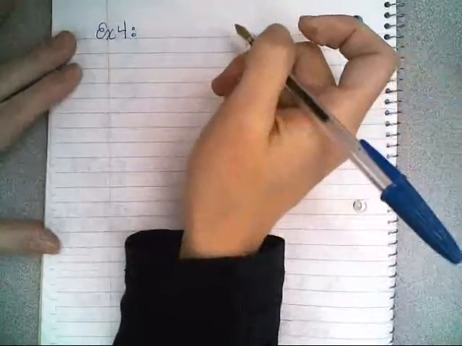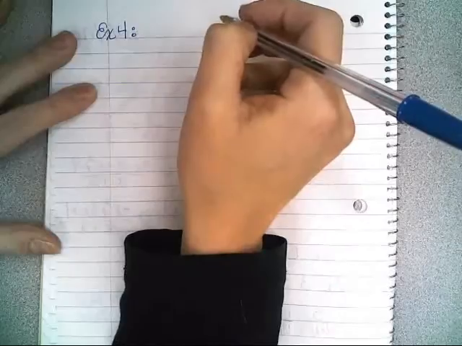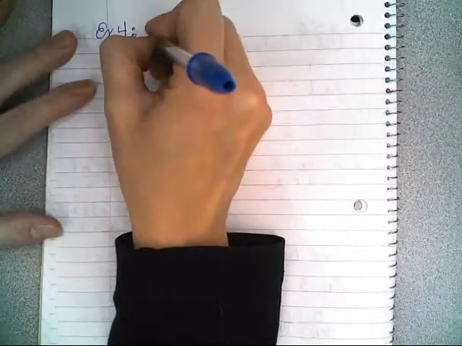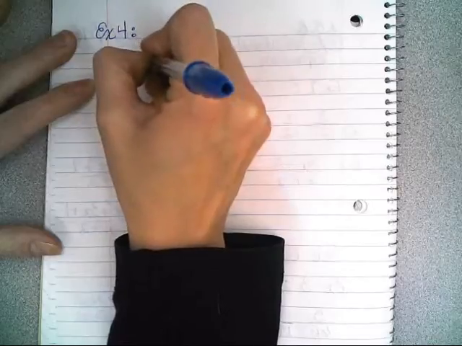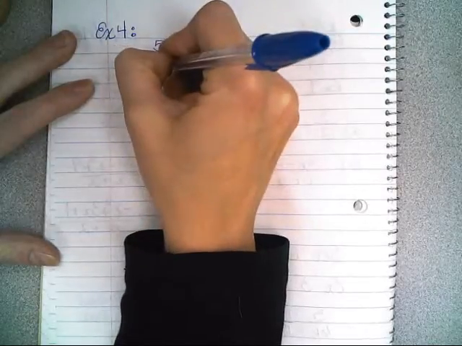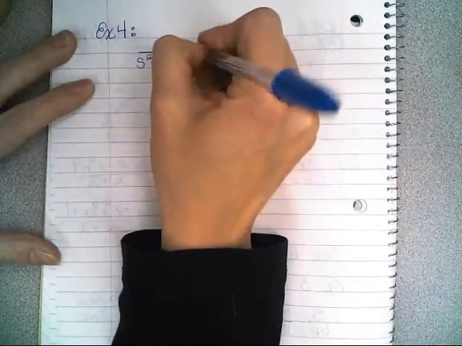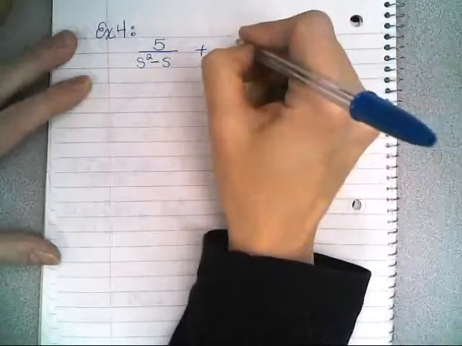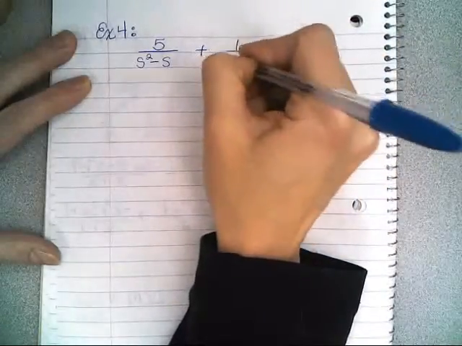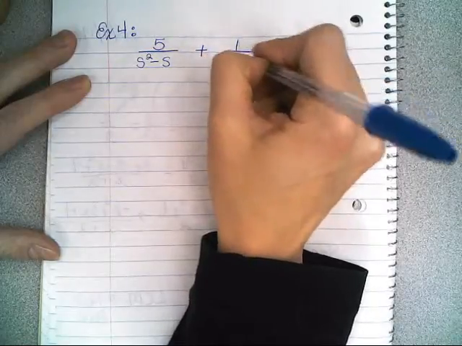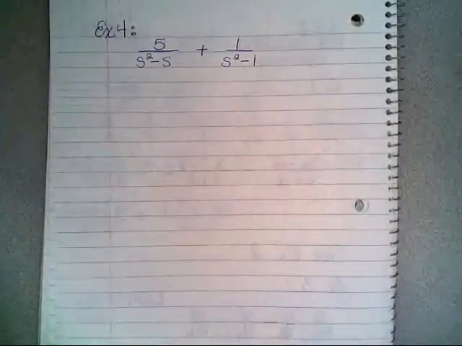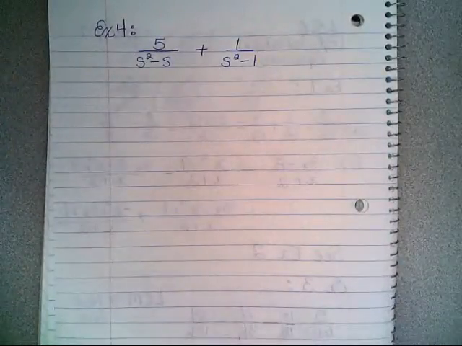But here's mine. Mine is going to be 5 over s squared minus s plus 1 over s squared minus 1. Least common multiple of all of that.